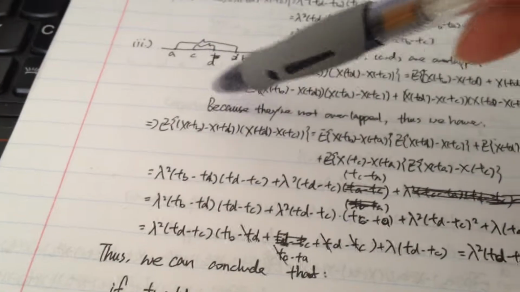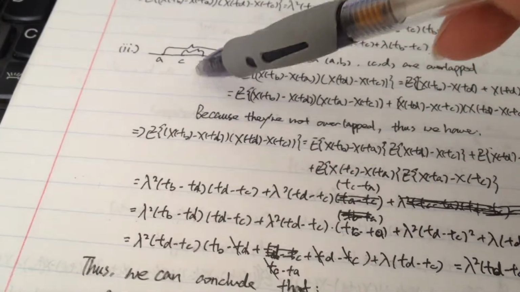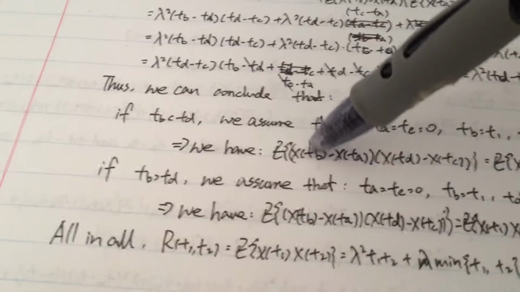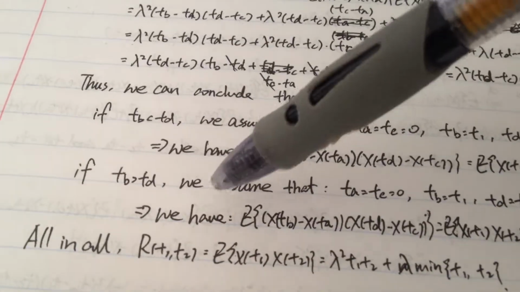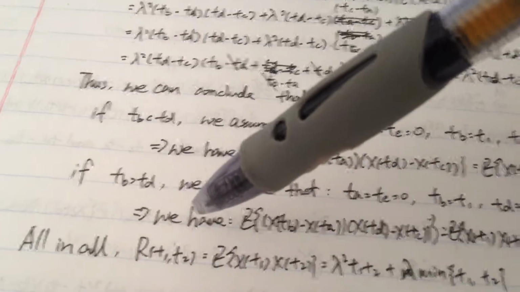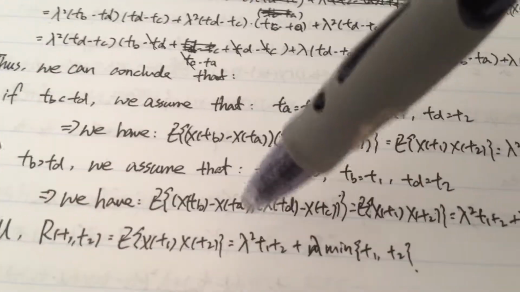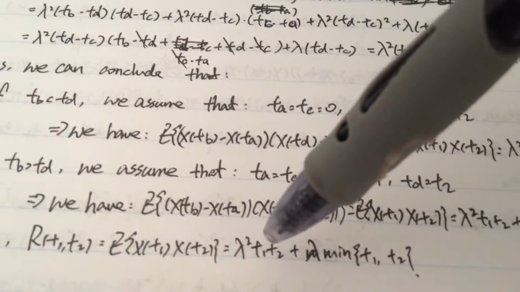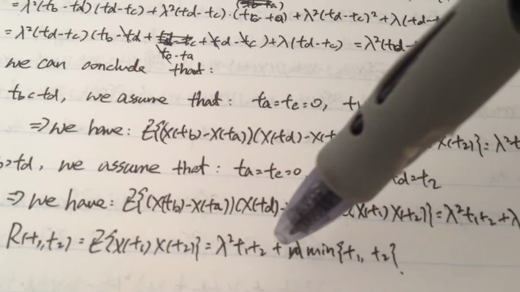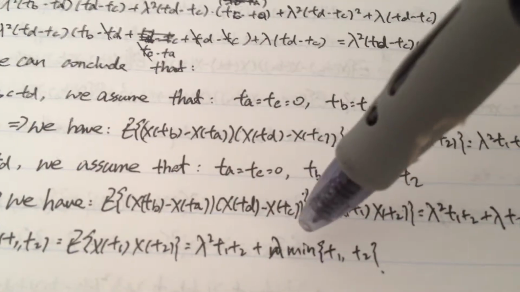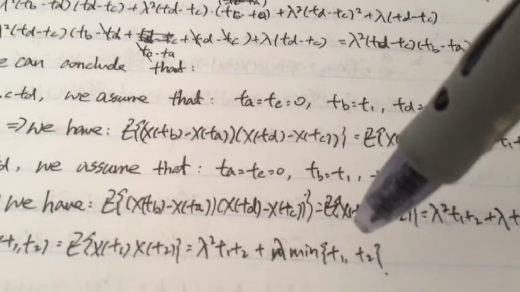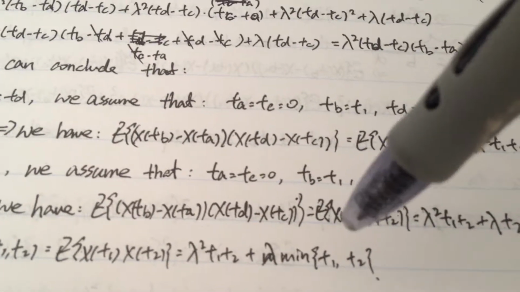In this part, T2, which is equal to TD, is the smaller one, so that in conclusion, we can have the autocorrelation of X equals lambda squared multiplied by T1 multiplied by T2 plus lambda multiplied by the smaller one of T1 and T2.